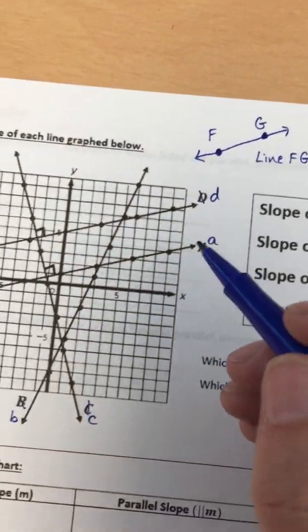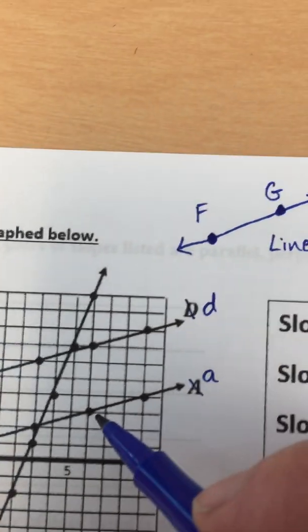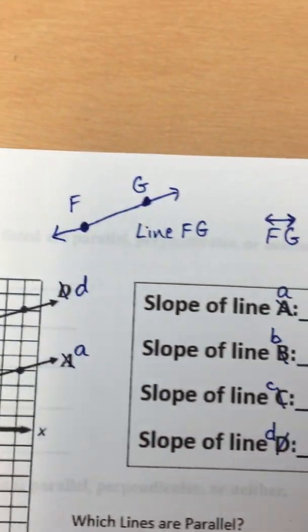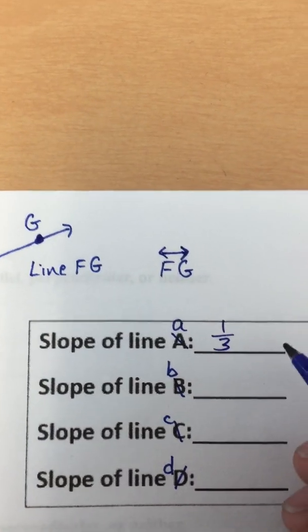They want us to find the slope of line A. So line A is this one right here. It is a positive slope, and I need to find 2 pretty points. So I'm going to use these 2 points over here. I go up 1 and over 1, 2, 3. So the slope, line A has a slope of positive 1/3. So I'm going to write that 1/3.